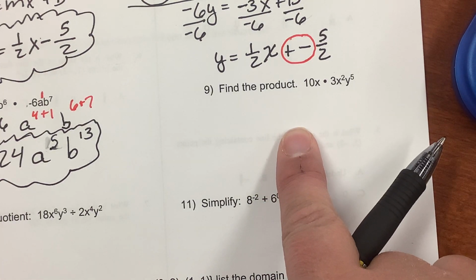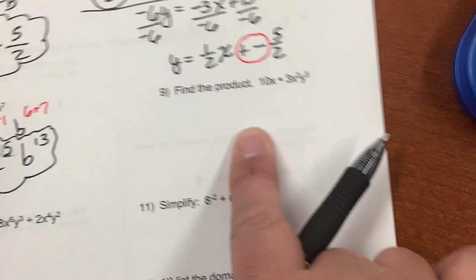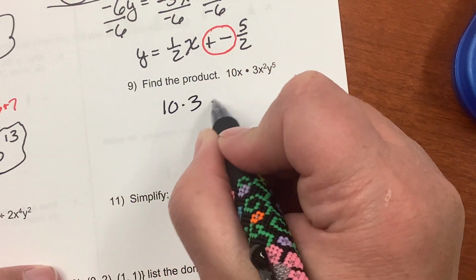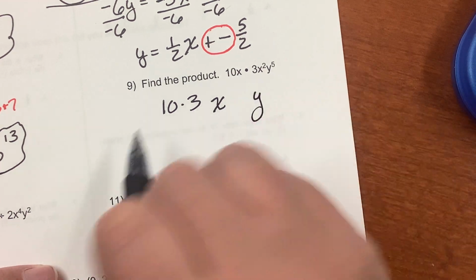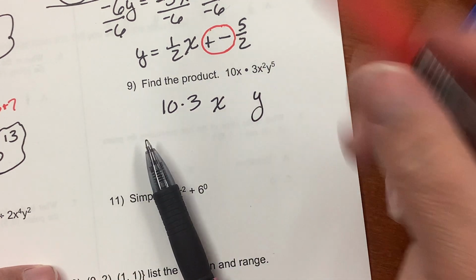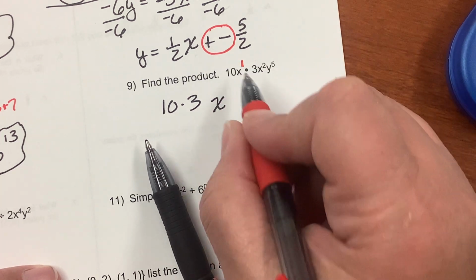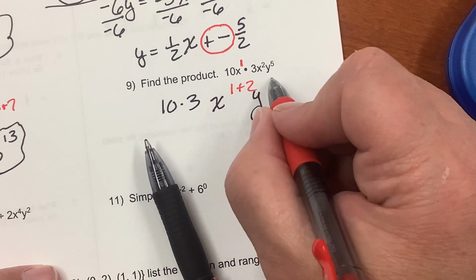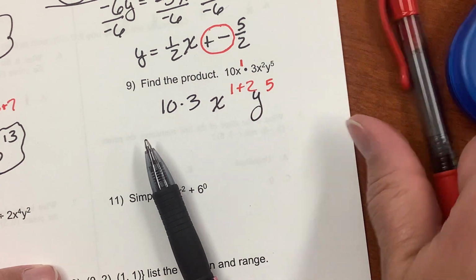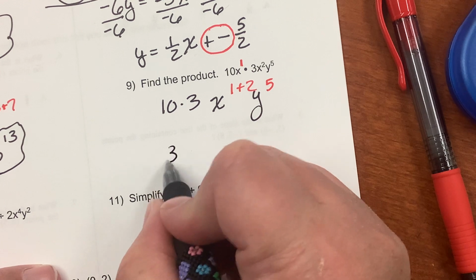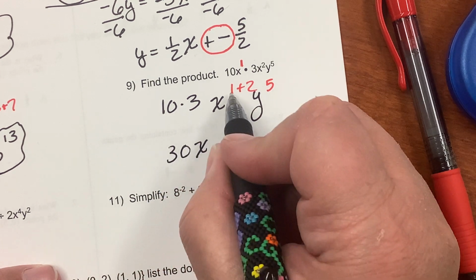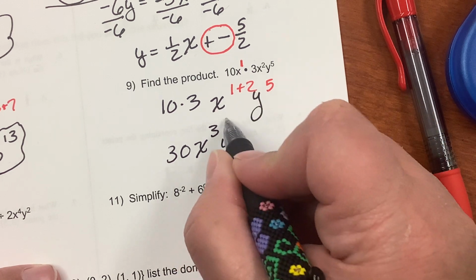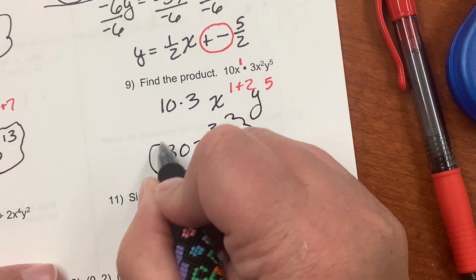This is telling me find the product, so I know it's the product rule. I'm going to do the same thing. Multiply the coefficients, 10 times 3. Keep the base, add the exponents. And look, there's no exponent on that x again, so I'm going to put my own little 1 there. 1 plus 2, and there's no y, so it just stays 5. 10 times 3 is 30. x, 1 plus 2 is 3, so x to the third. y to the fifth stays y to the fifth, and a puffy cloud of happiness, because that's my answer.